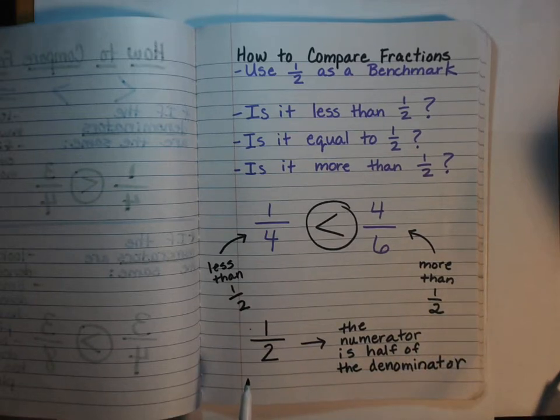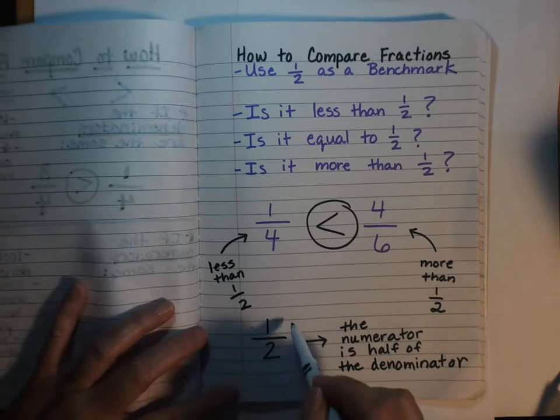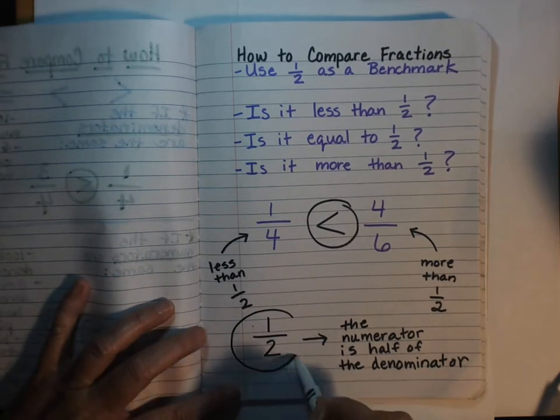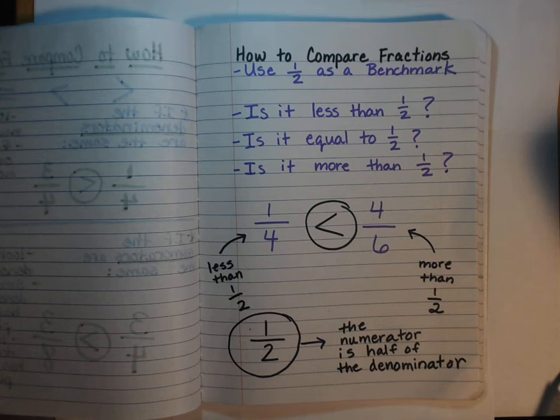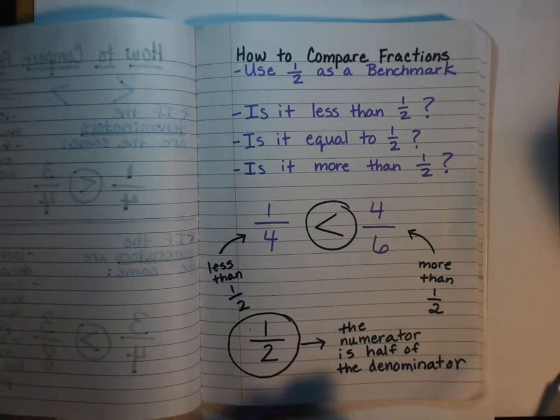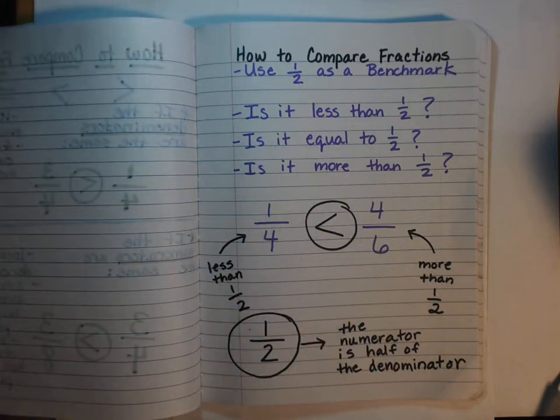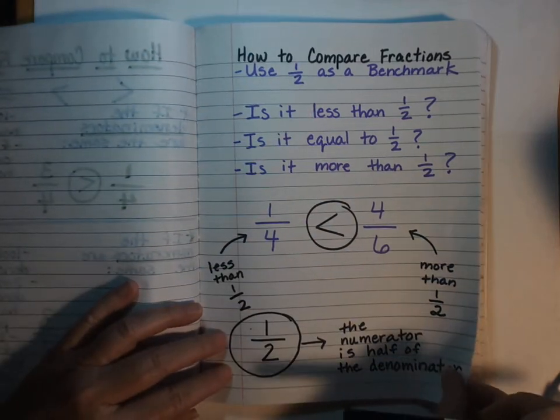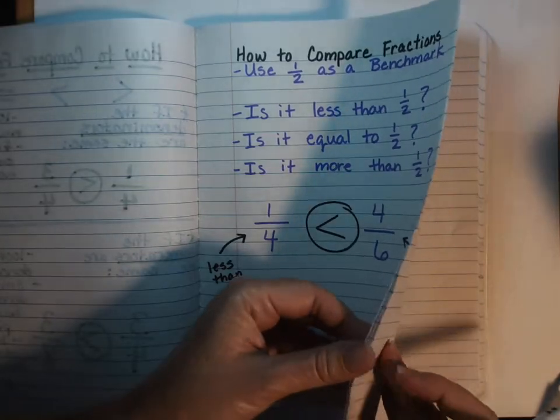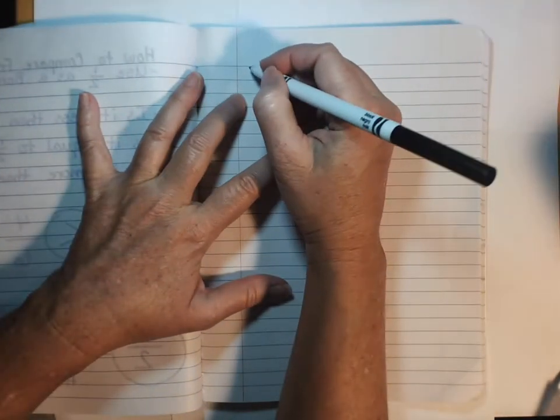If you have a fraction that's equal to 1/2, that means the numerator is half of the denominator. What are some fractions that are equal to 1/2? Let's look at that. Make sure you have all this copied down in your math journal. Let's do that real quick before we go to our examples.